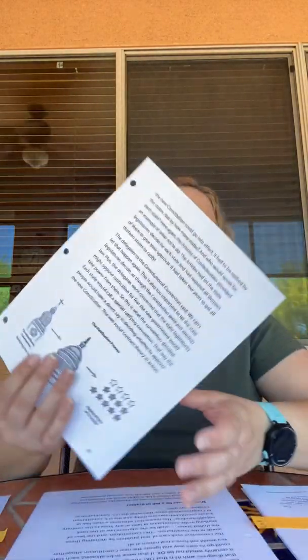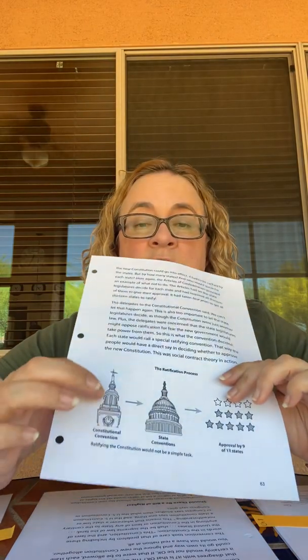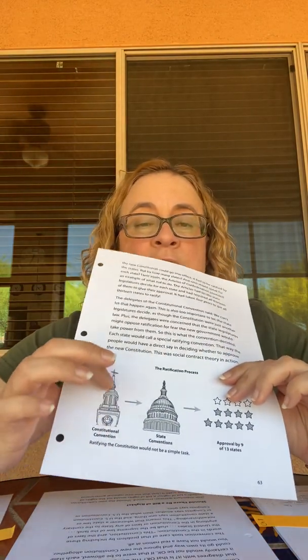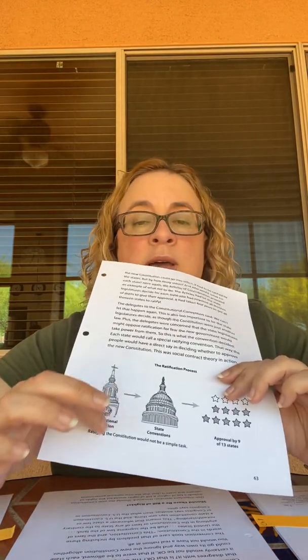And if you look at this little diagram on the bottom of page 63, you have the Constitutional Convention. So this is where all those people were together and they were coming up with the way the Constitution should be formed. And then after they get the Constitution written, the arrow points to the state conventions. So these state conventions have to get their people together and their people have to read through the Constitution and agree to it.